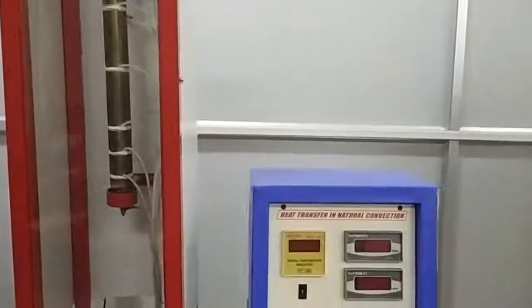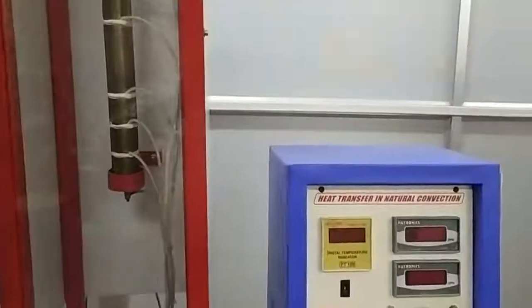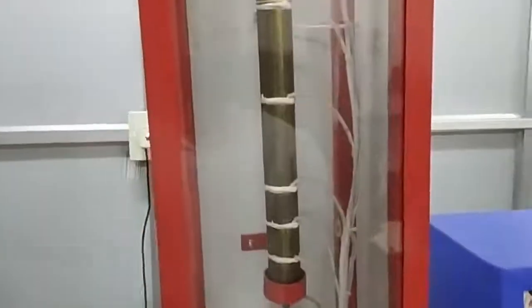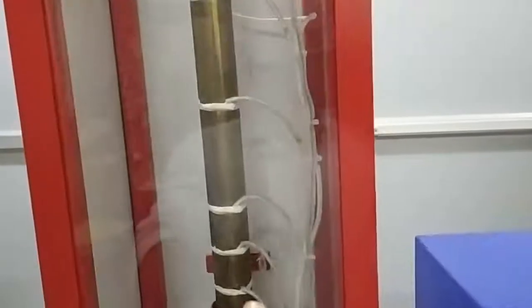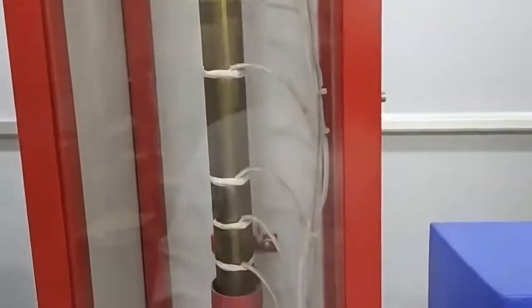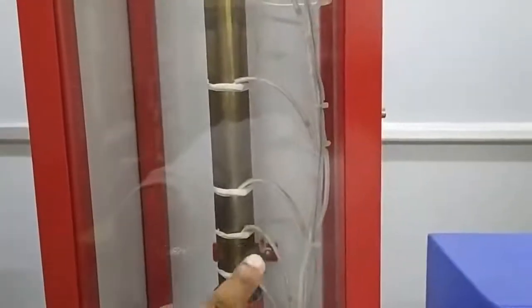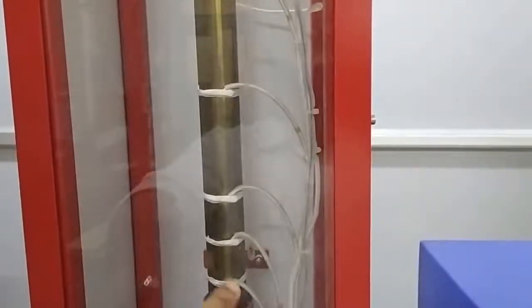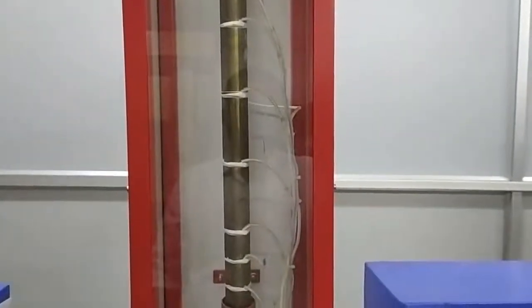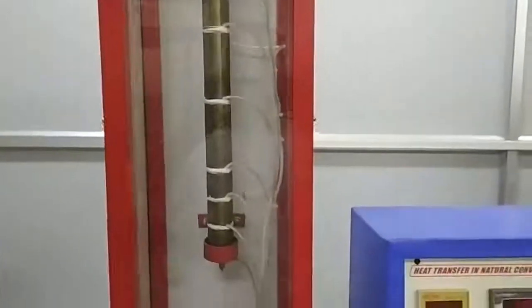Now in this experiment we will find out the heat transfer coefficient of this vertical pipe. For that you will see there are many thermocouples like this one. In total 7 thermocouples are arranged, which will give the temperature reading at different sections of this vertical pipe.